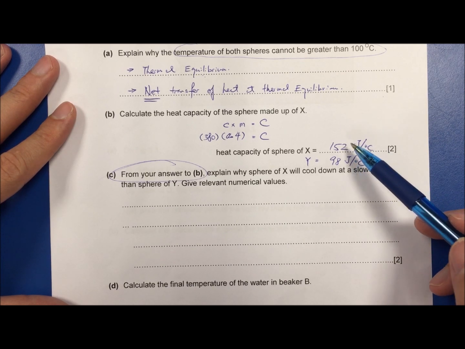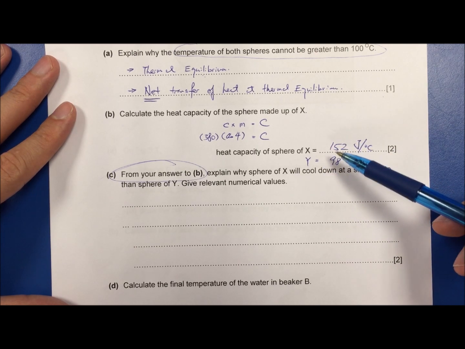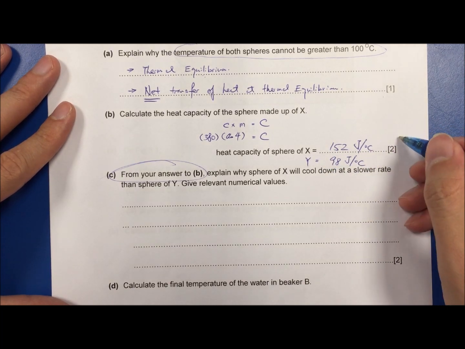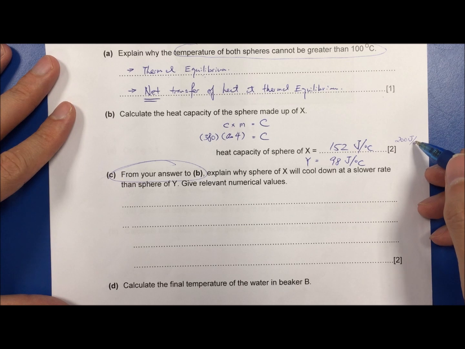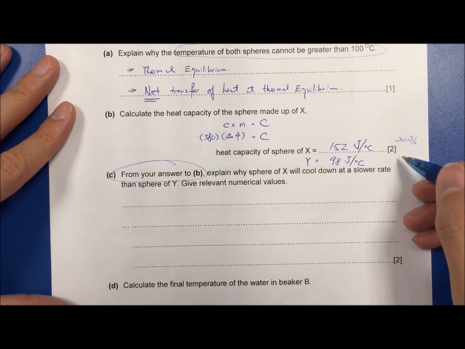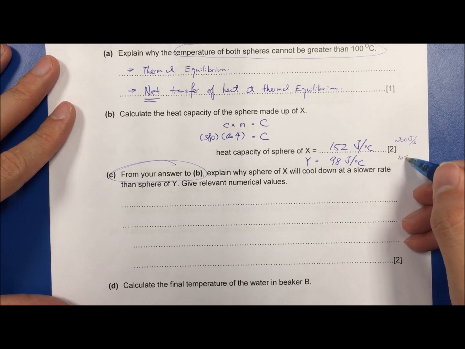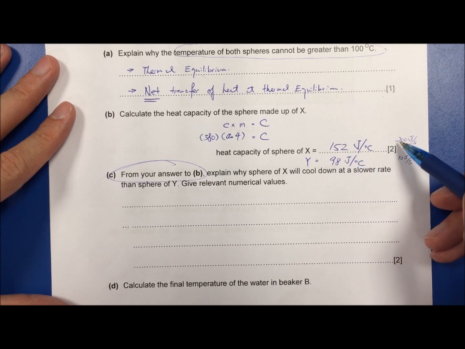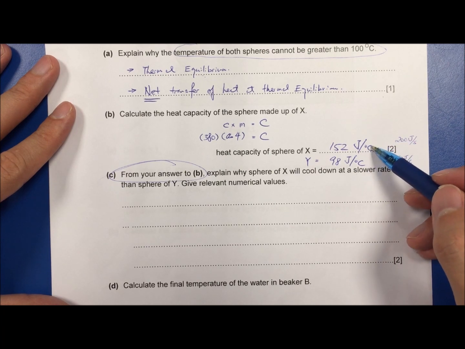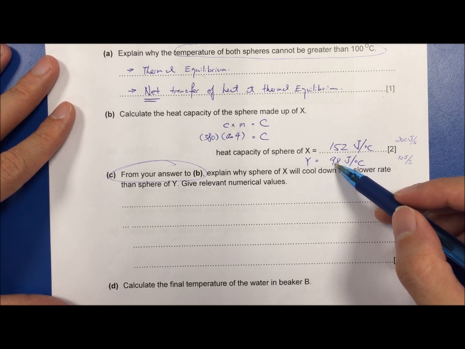But there's an assumption. The assumption is the rate of heat loss for X and Y must be the same. What do I mean by that? Assume X loses heat at 200 joules per second. But if Y is made of wood, an insulator, it loses heat very slowly, let's say 10 joules per second. Which one will cool down first? X, because within 1 second it already loses 200 joules, so it will decrease by at least 1 degree Celsius. Y, after 1 second, will not decrease by 1 degree C.